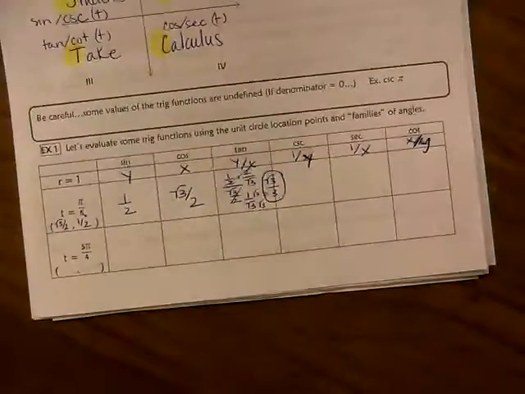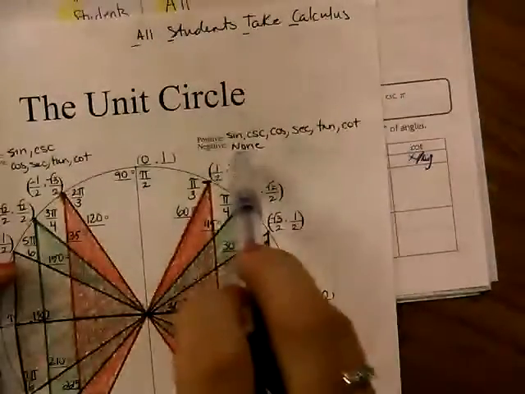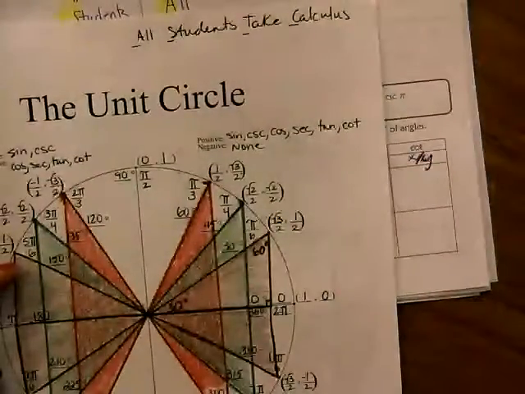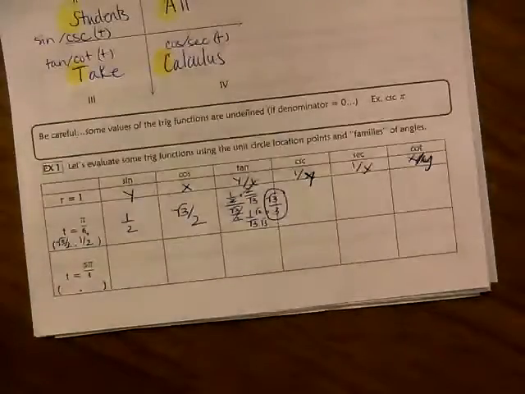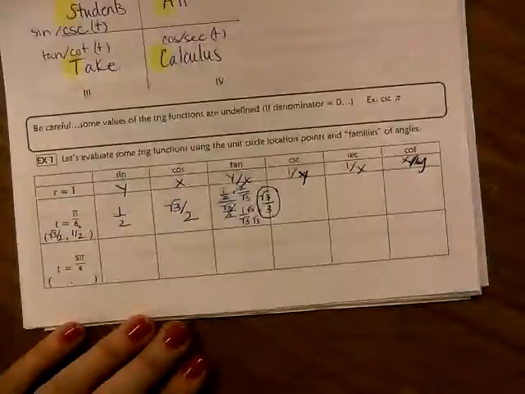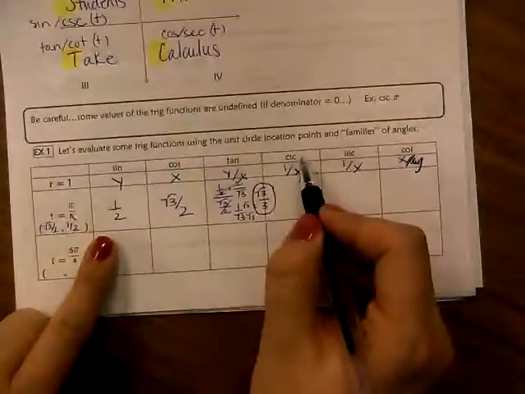Now, some students like to go through and fill in their tangent values on their unit circle just to remember it, because it does take a little while to calculate it if you don't know them by heart. Okay, and you'll see it's going to keep coming up. So hopefully we'll get there real quick.